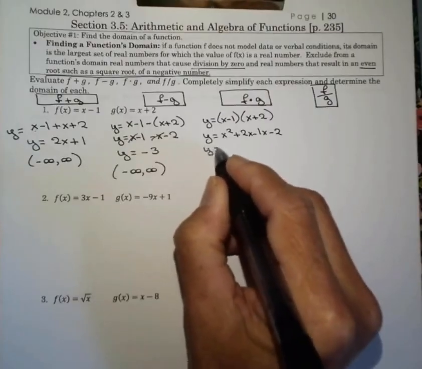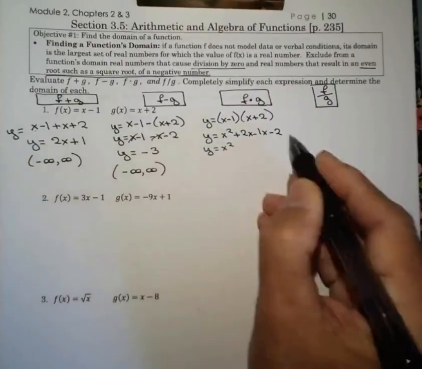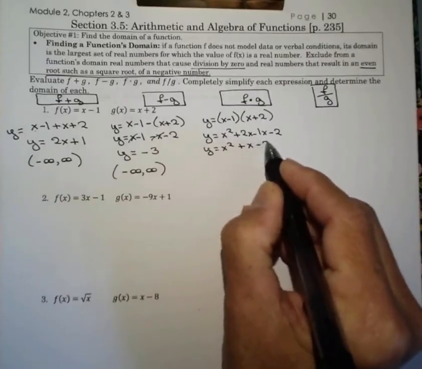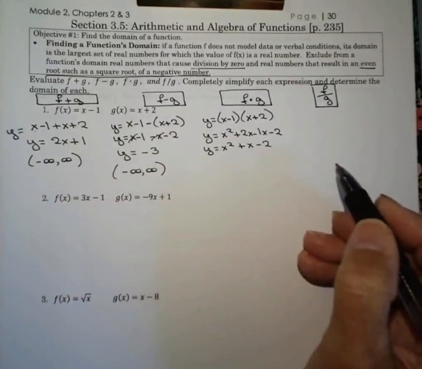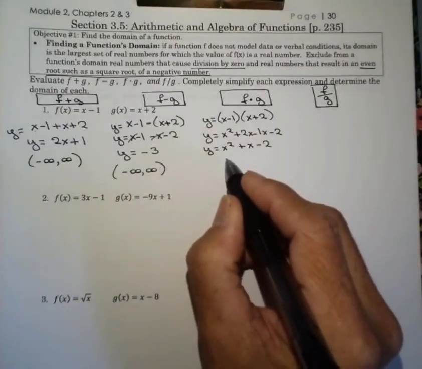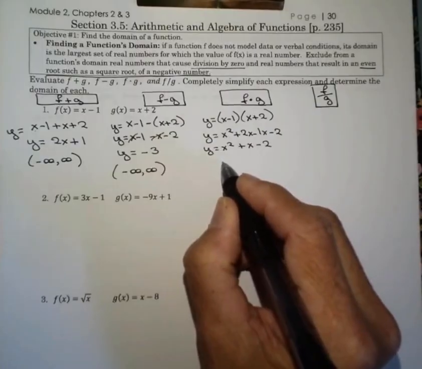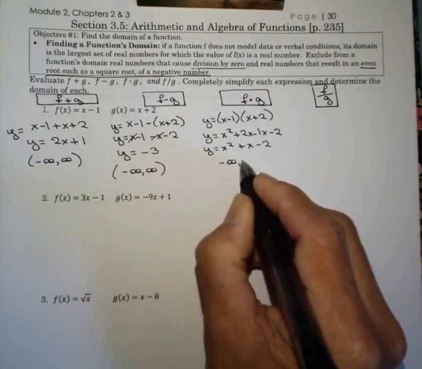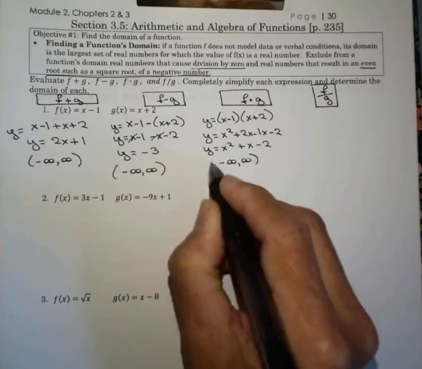Let's combine all those like terms. We get x squared, plus x, and minus 2. No division by 0 again. No even roots of a negative number. So I can say, okay, I've got another set of all real numbers.